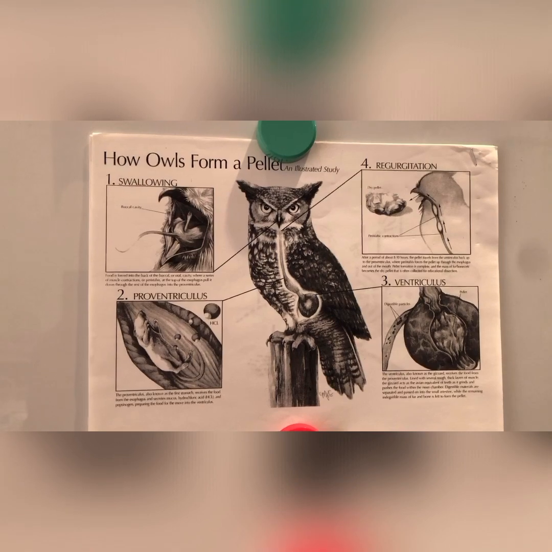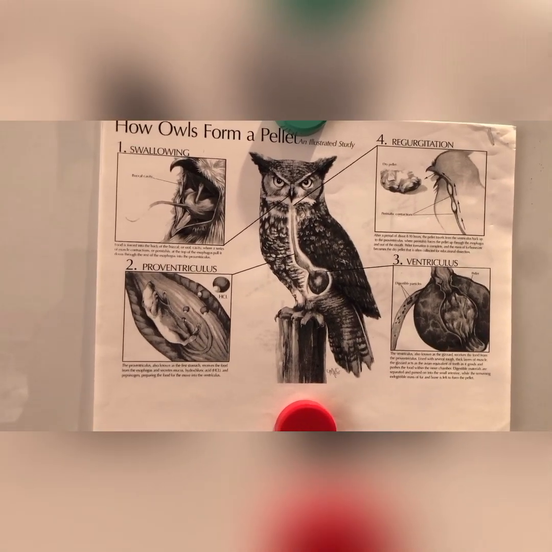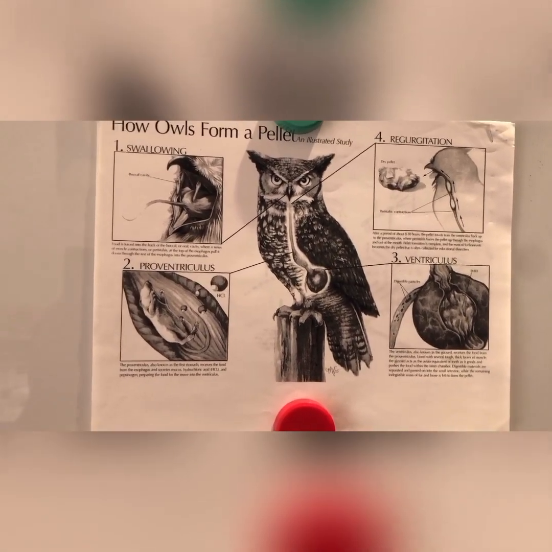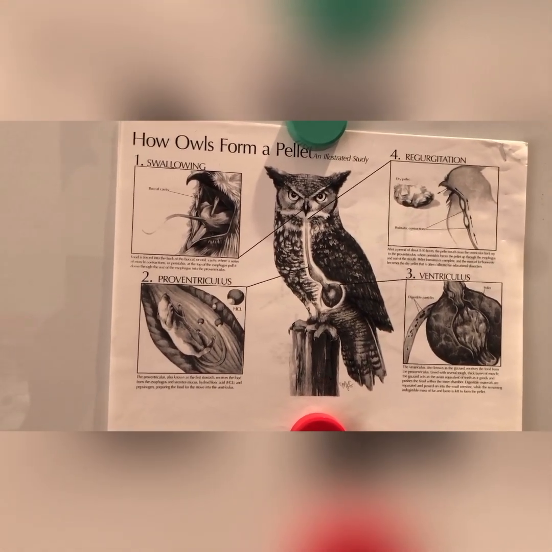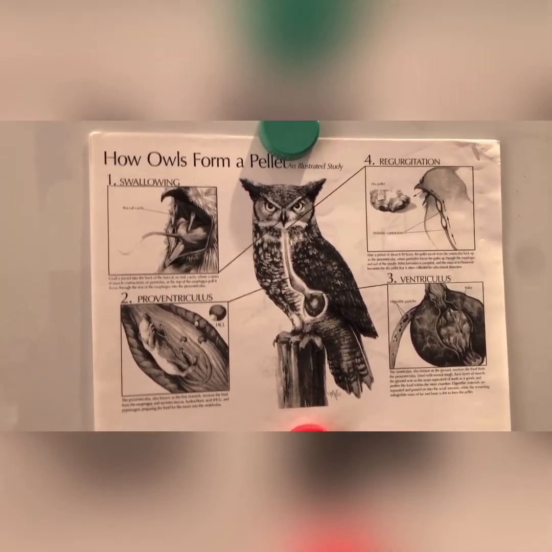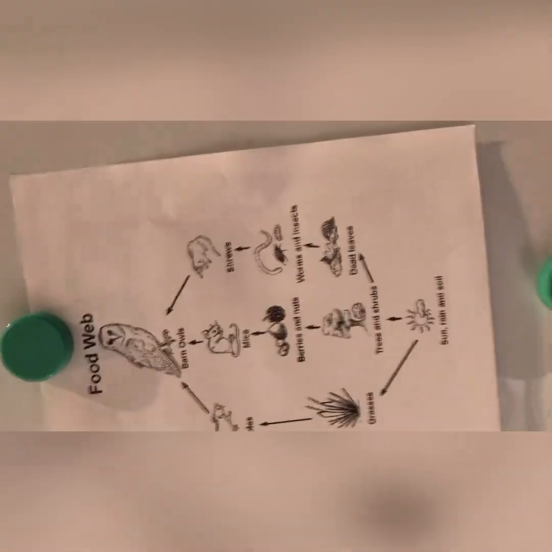The food of almost any kind of animal can be traced back to plants. Organisms are related in food webs in which some animals eat plants for food and other animals eat the animals that eat the plants. What I'm going to do now is show you another chart that I have up here, which is my food web.